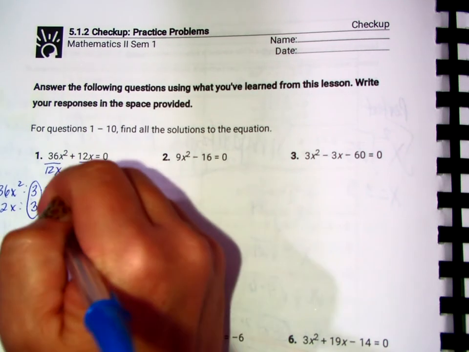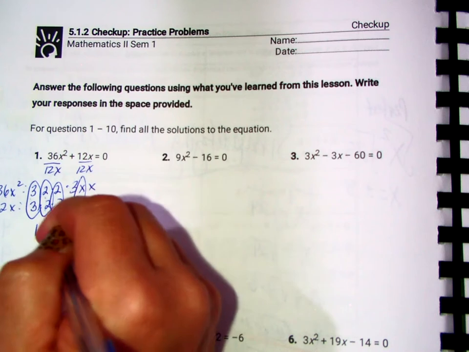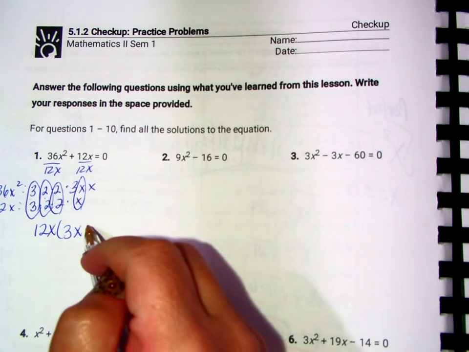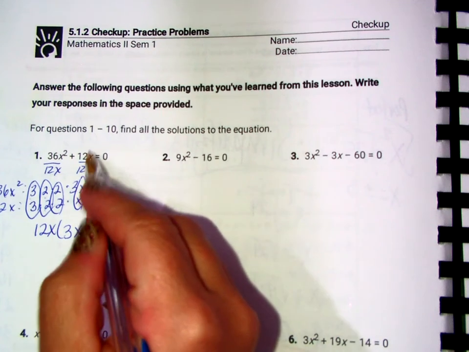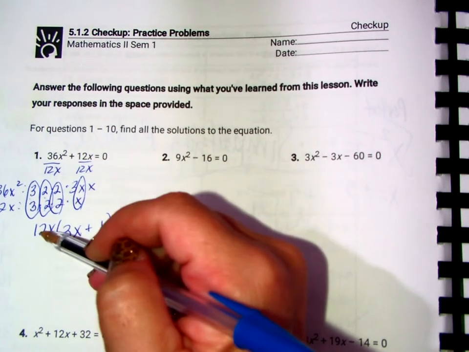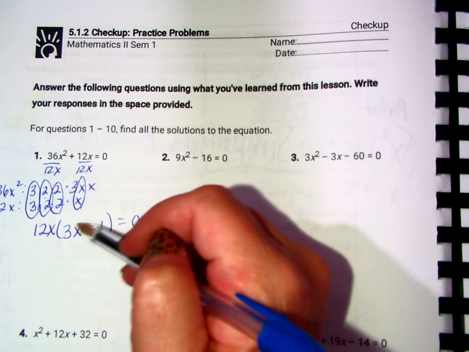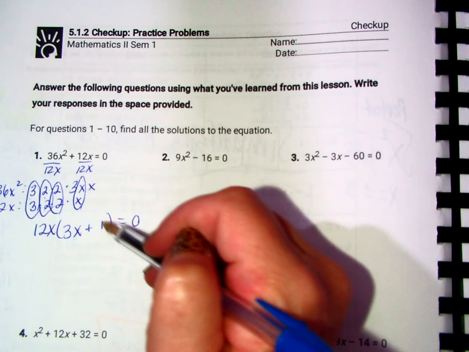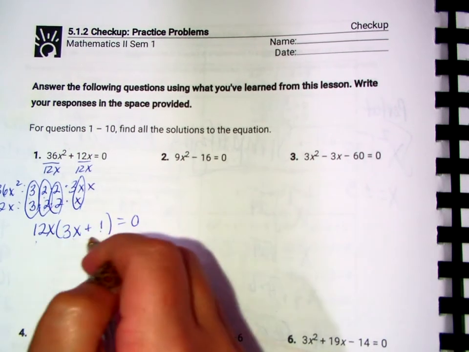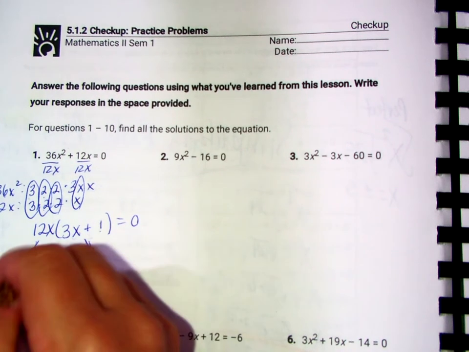What's in common goes out front. 3 times 2 is 6, 6 times 2 is 12, and an x. What's left over stays inside. Remember, if we used everything up, you need to do a placeholder 1, or 12x divided by 12x is just 1. So whether you see it as the division up at the top, where the 12x goes out front, 36 divided by 12 is 3, x squared divided by x is a plain x, 12x divided by 12x is just a 1. Whether you see it as the division or whether you like to see it stretched out, these are our factors. Now that we have factored this and they're equal to 0, now we're going to solve each piece.